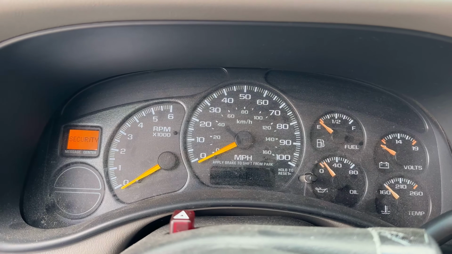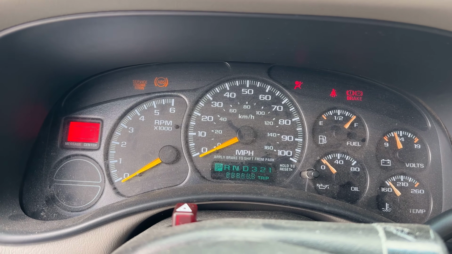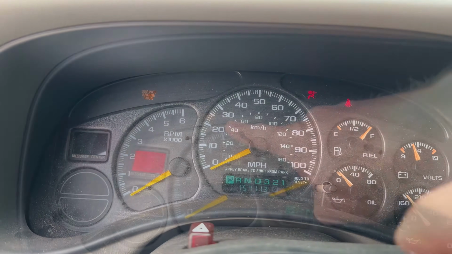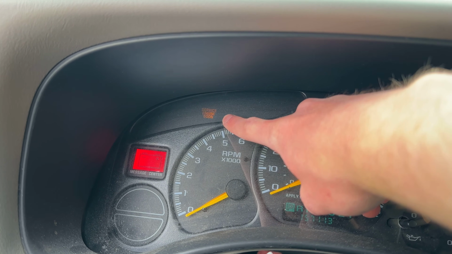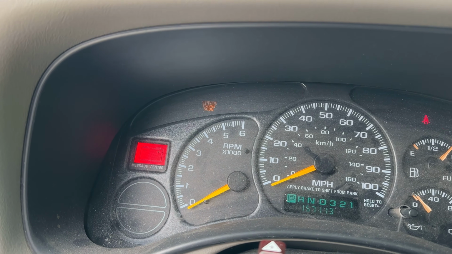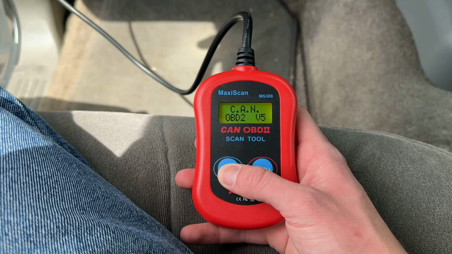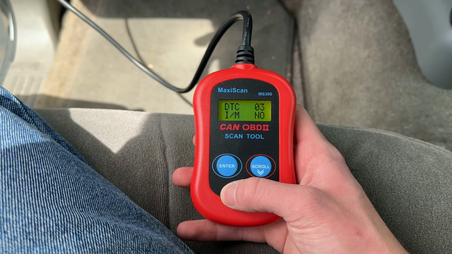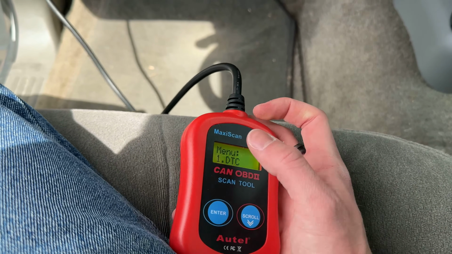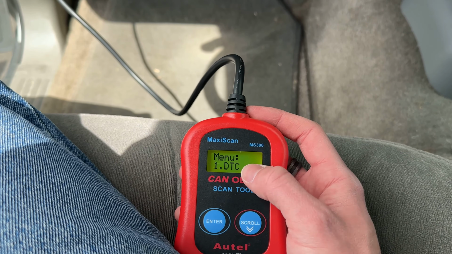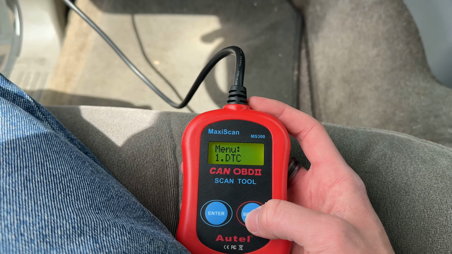With the tool plugged in, we'll now switch the car into the on position. We don't need to start it, but just turn the battery on. And as you can see here, we have that service engine soon light popping up on our dash. At this point, the scanner tool will be able to read what is going on and being fed to the computer. So we click enter and it gives us a read diagnostic. It shows us that we have 3 issues that are being read with the vehicle.